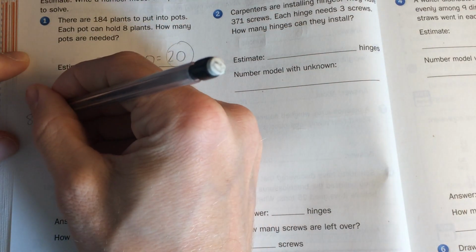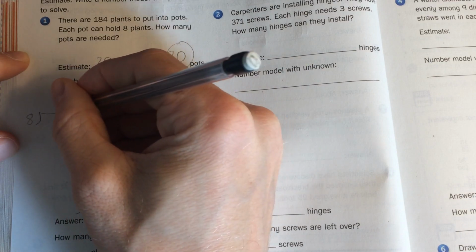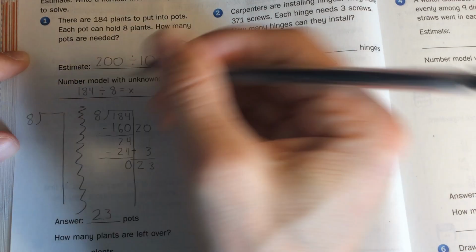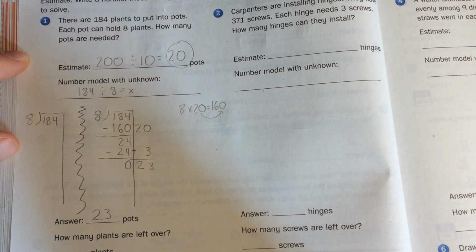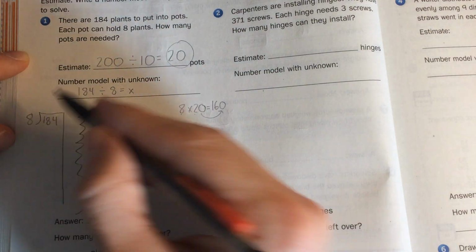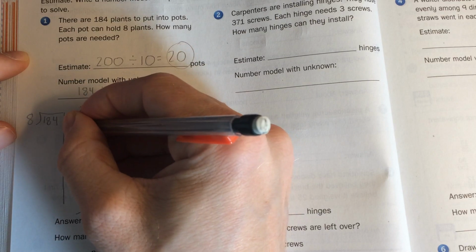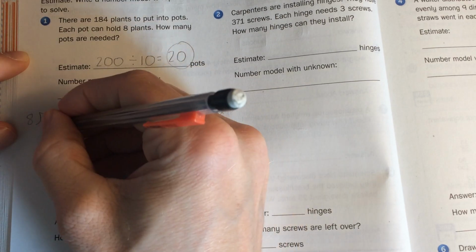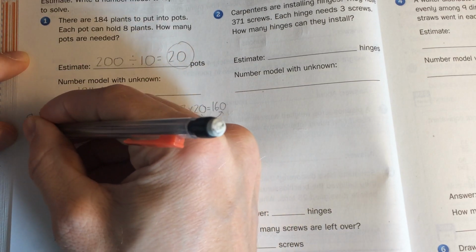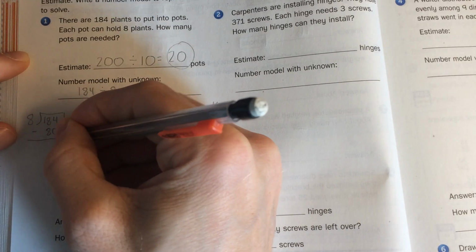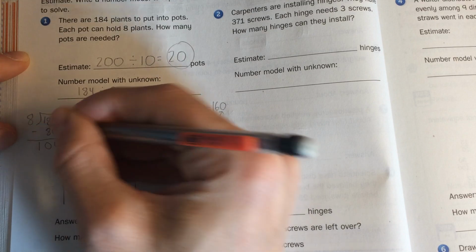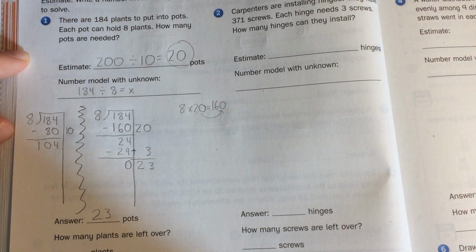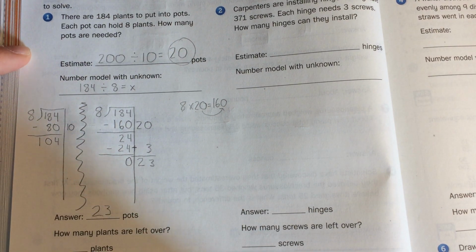If you're not feeling good with multiplying 8s times large multiples, let's say you only wanted to do 10 at a time. Let's say 8 times 10 equals 80. That means you can put a 10 here, put the 80 inside, subtract from the 184, and you might recognize, hey, can we do 80 again?